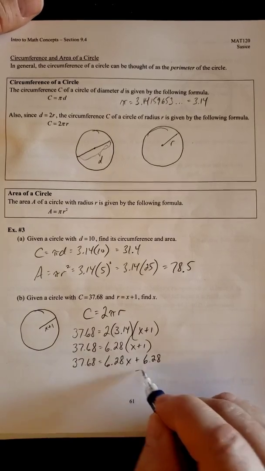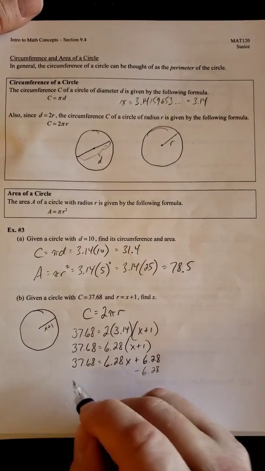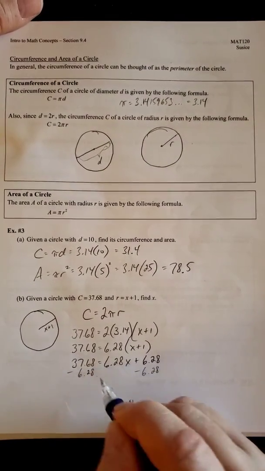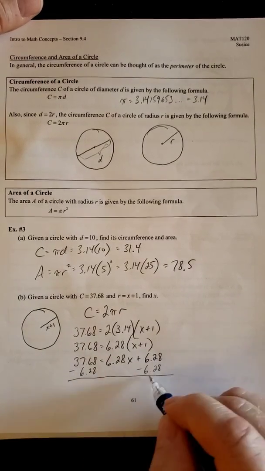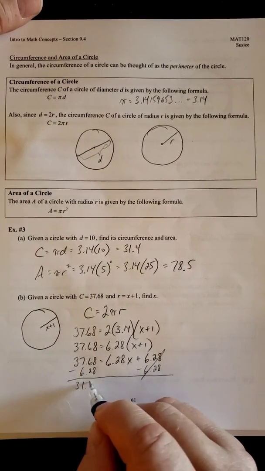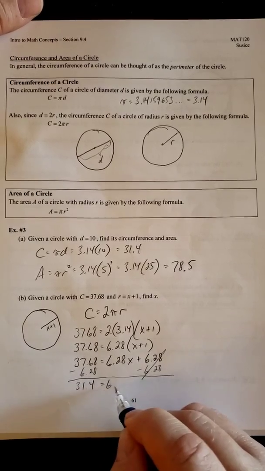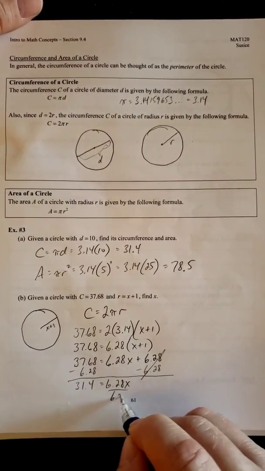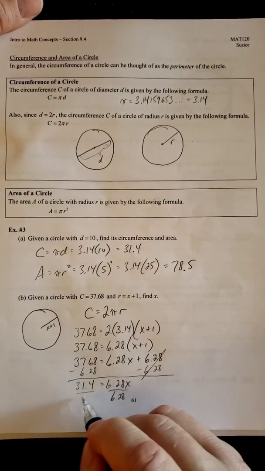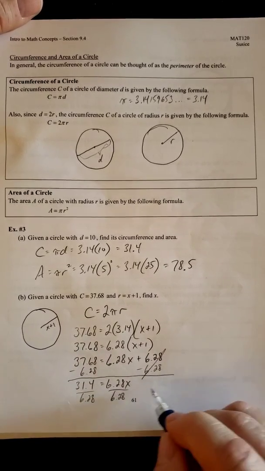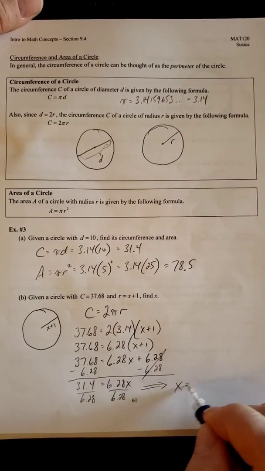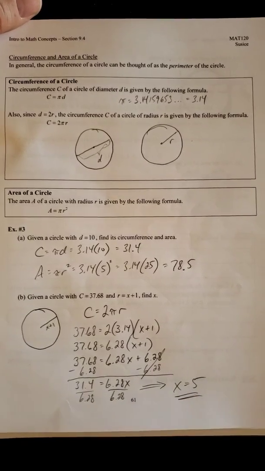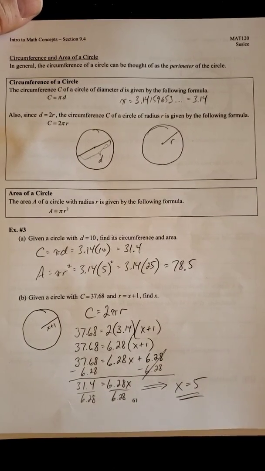So we're going to want to subtract this 6.28 off. That's going to give you 31.4 equals 6.28x. And then if we divide by 6.28, we will get 5. So 5 should be the value of x.